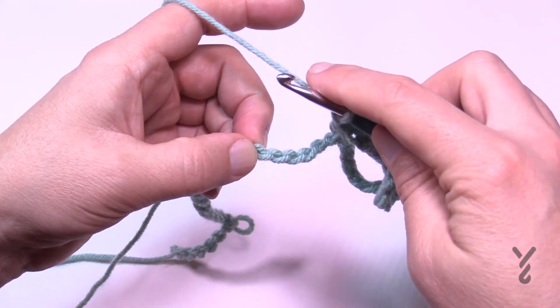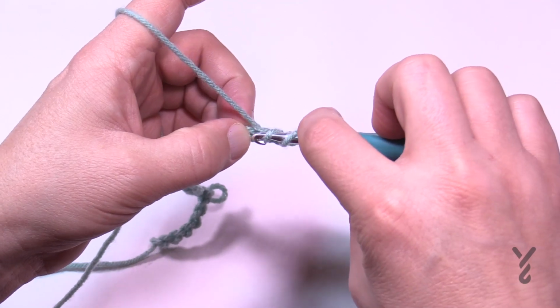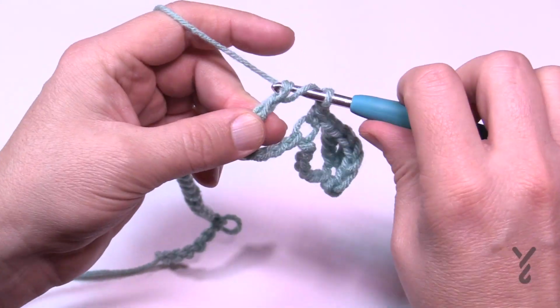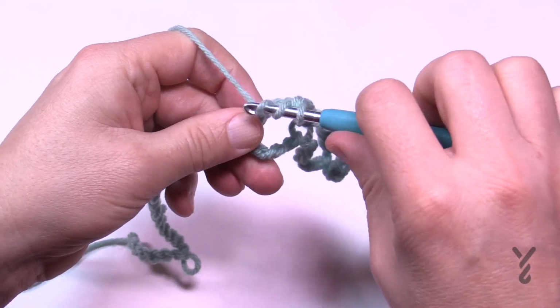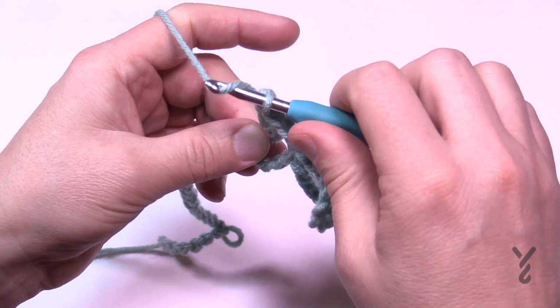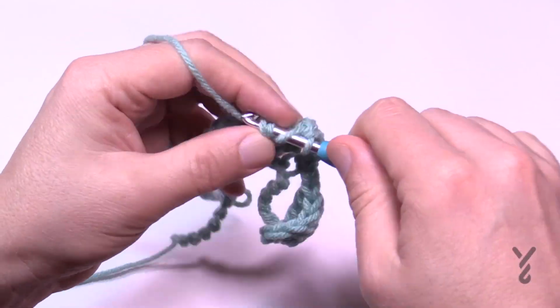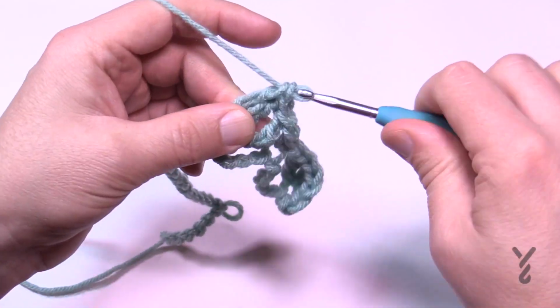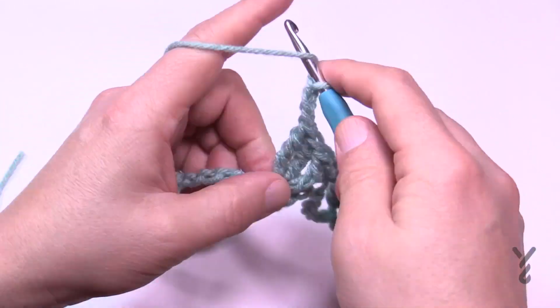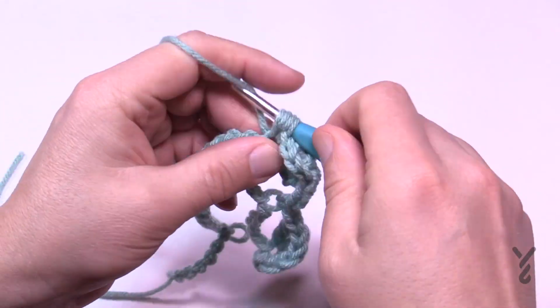Come to this one. This is the 6, and you're going to do what appears to be like a shell work. So you start with 3 trebles into that same chain. And to split those, you're going to chain 3, and then in the same chain 3 more trebles in.